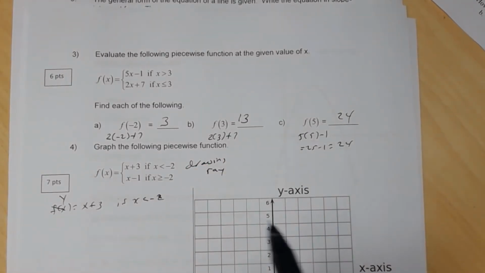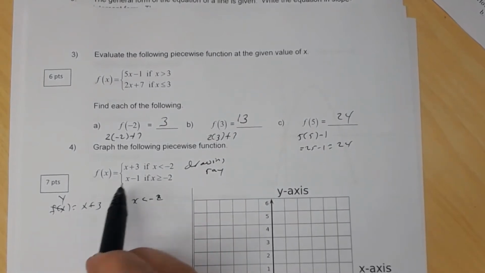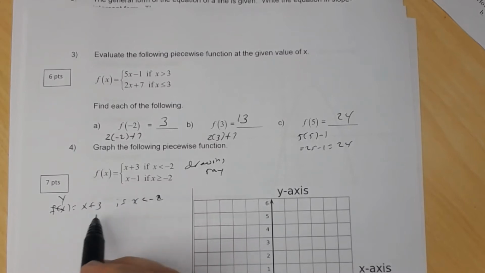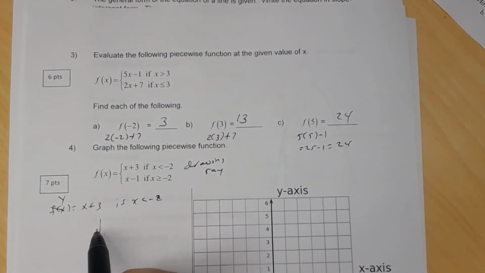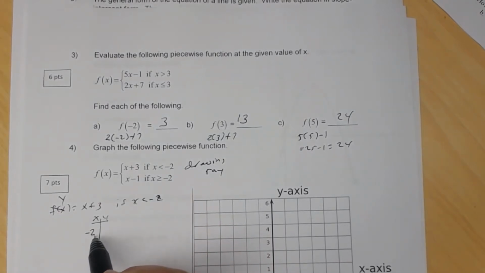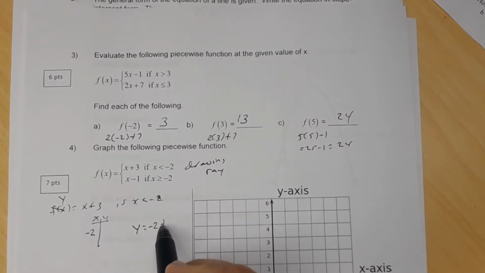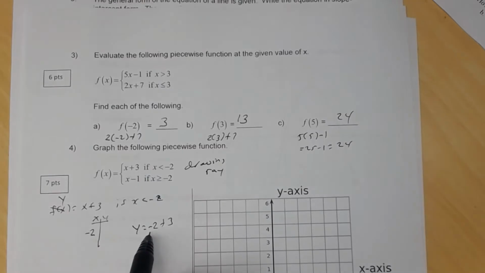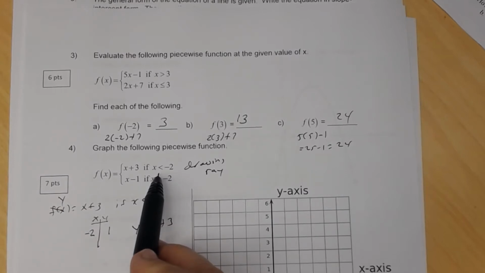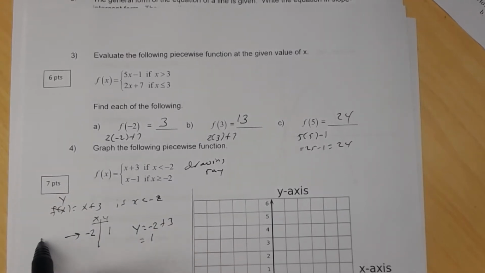Because of this restriction, let's do the first equation first, y equals x plus 3. When doing that, you must use this number right here. So when x is negative 2, I get y equals negative 2 plus 3. In place of x, I'm substituting negative 2. Negative 2 plus 3 is 1. Now when I plot that point, you see there's no equal sign, so I'm going to have to use an open circle.